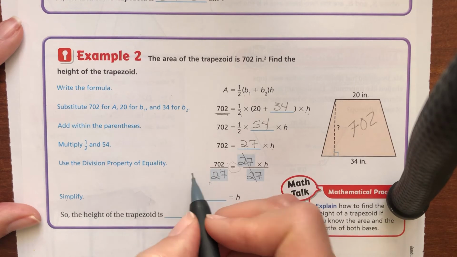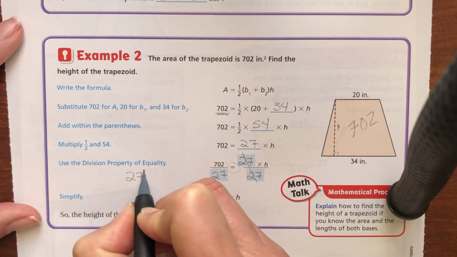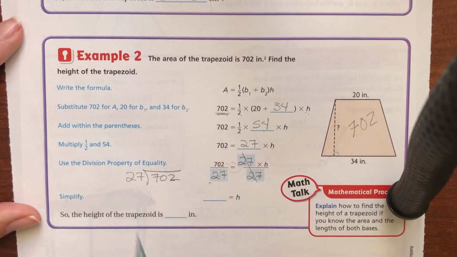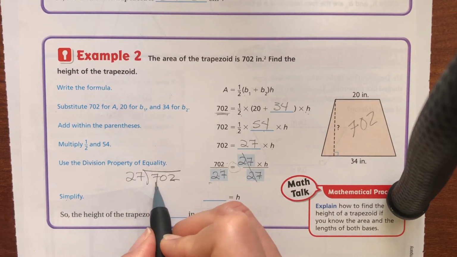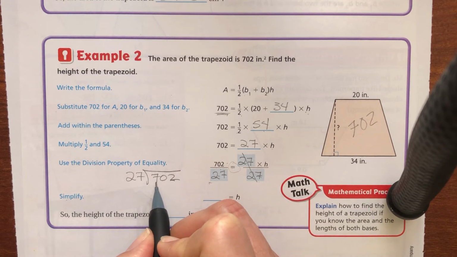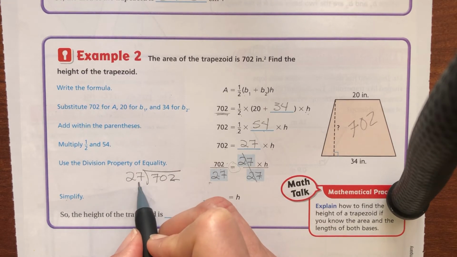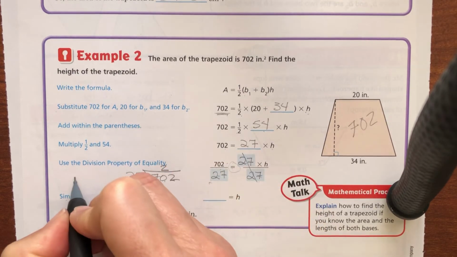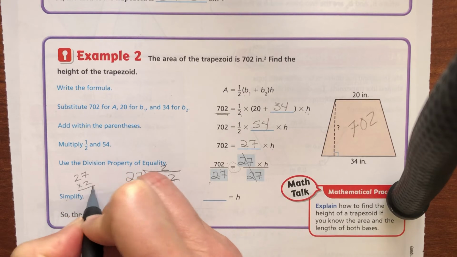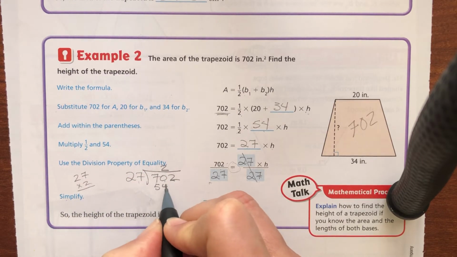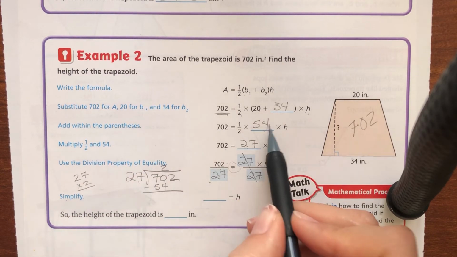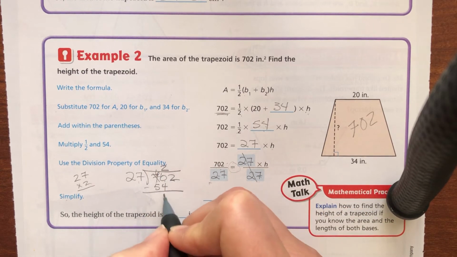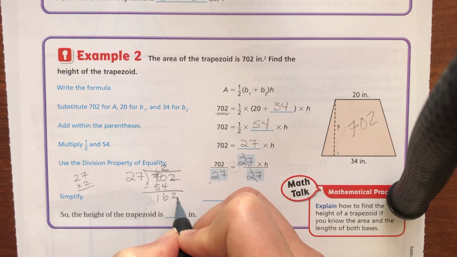Okay, I don't know 27 goes into 702 off the top of my head, so I'm going to do a little margin work. 27 goes into 70. 1, 2, 3. 3 would be too big because 3 times 25 would be 75, so it's going to be a 2. All right, so 27 times 2. Oh, we already know that is 54. We know that from over here. Okay, so we get 16, bring down the 2.